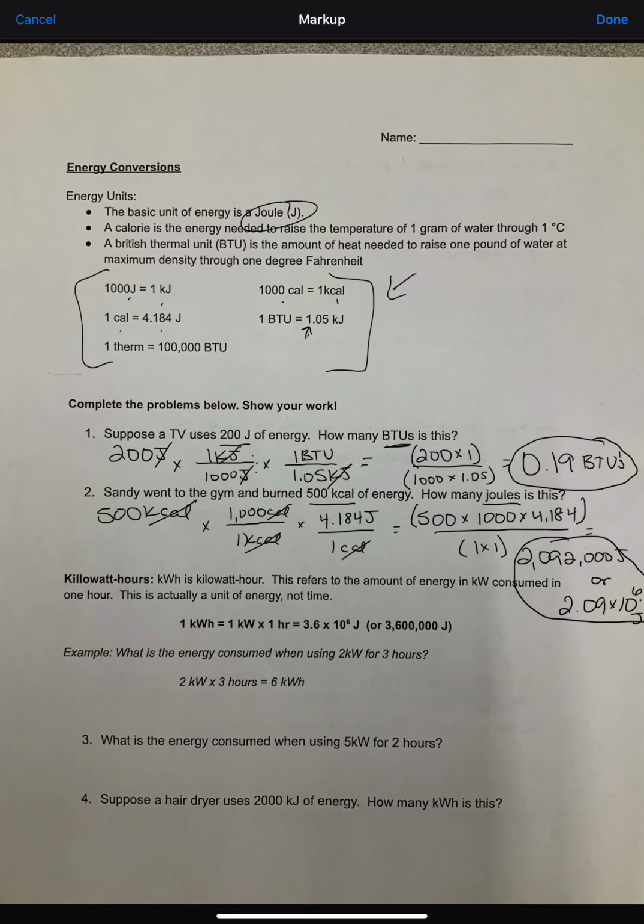Next, we're going to be doing kilowatt hours. A kilowatt hour refers to the amount of energy in kilowatts consumed in 1 hour. So kilowatt consumed in 1 hour.